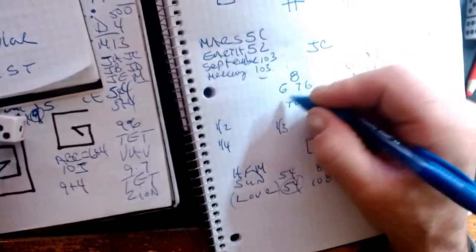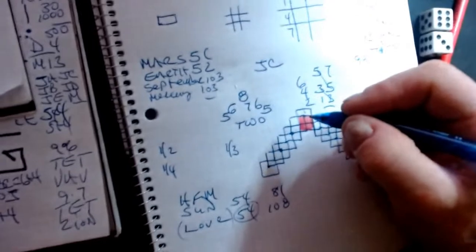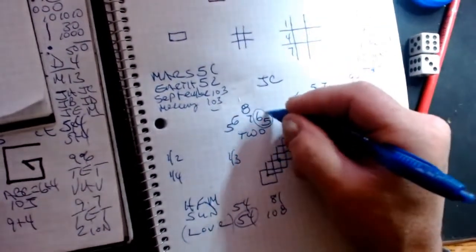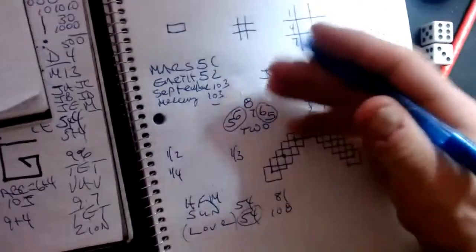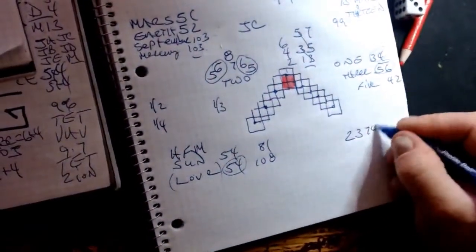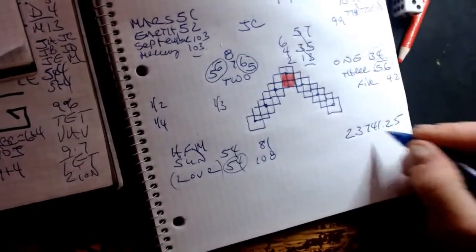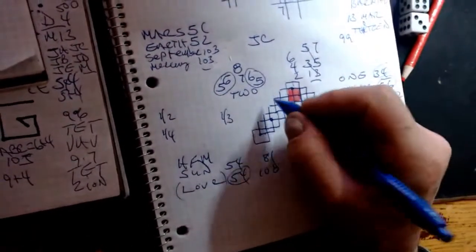So that was 8 is connected with 6, 7, 6, and where 5, 6, and 5, 6 are connected. And then we ask ourselves, do we get to the retirement age of 65? There's another thing about the retirement age at 65, 23,741. And if I remember, 25 days for that many years, counting the leap years, if we count them all.